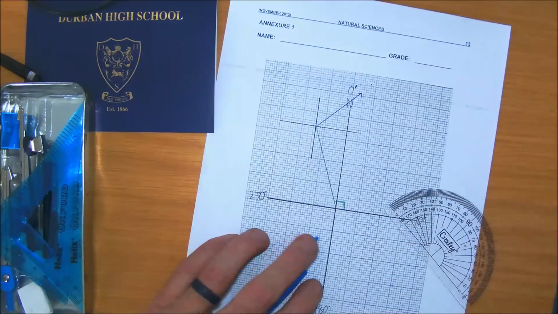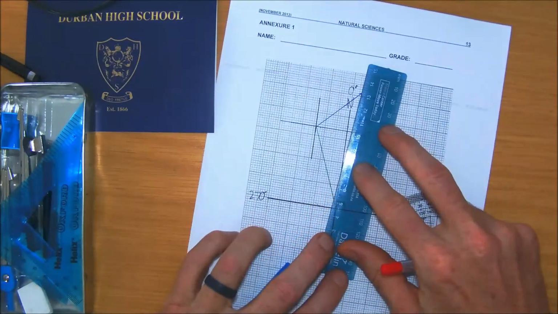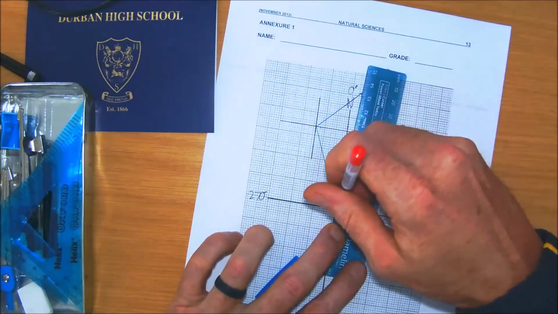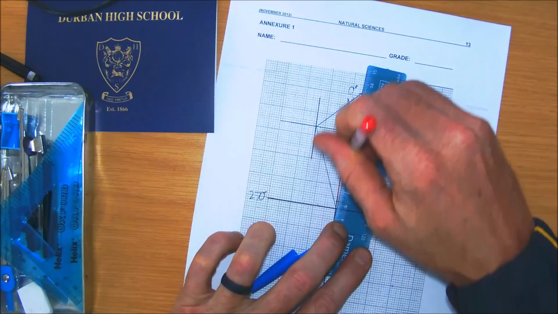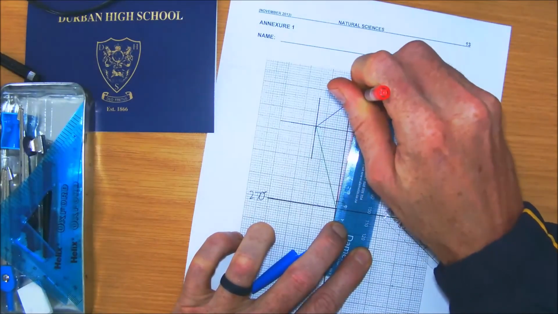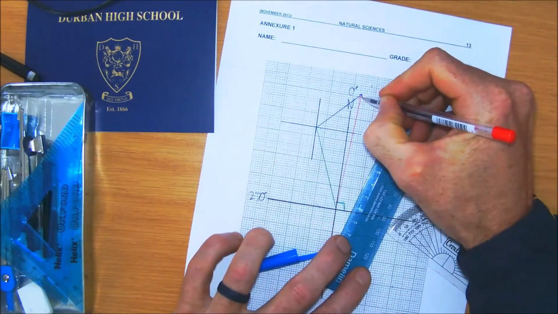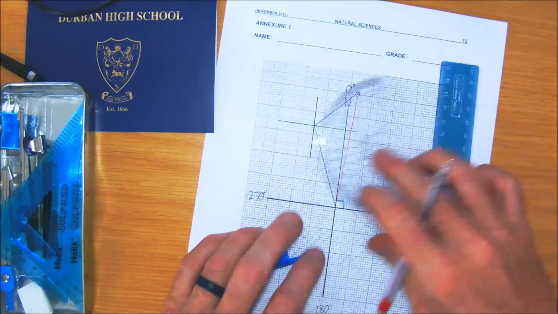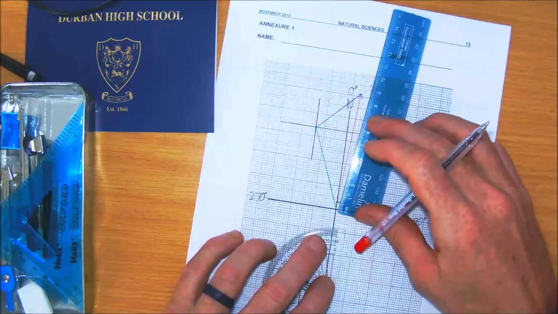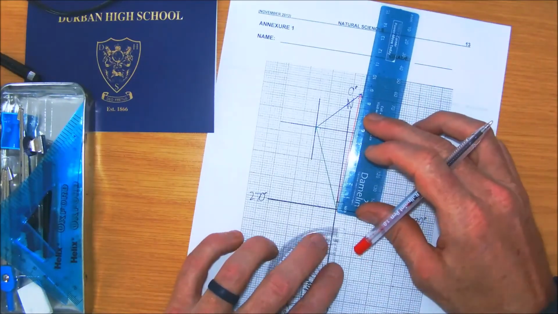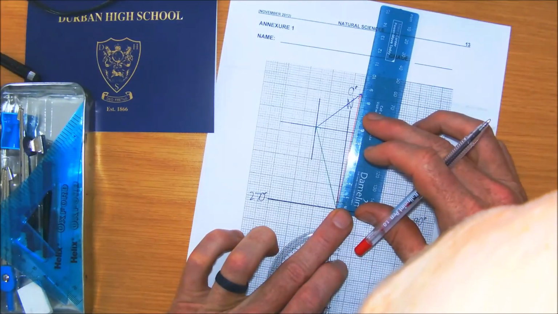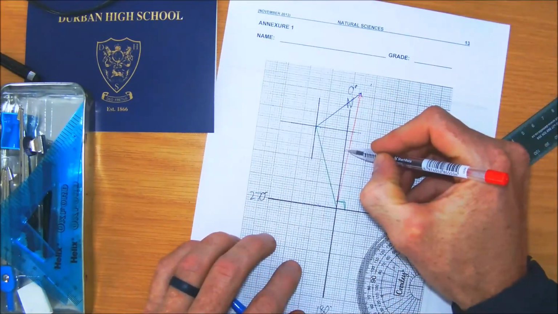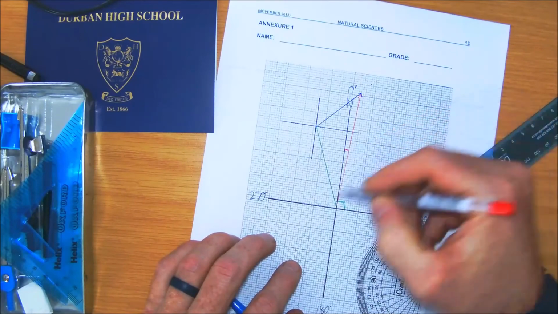So my resultant vector, if I'm doing head to tail, will be there, the red line. I can then determine its bearing using my compass, and I can measure it using my scale of 1 to 1, and for that one we'll get 86 newtons, and that angle there is my theta angle.